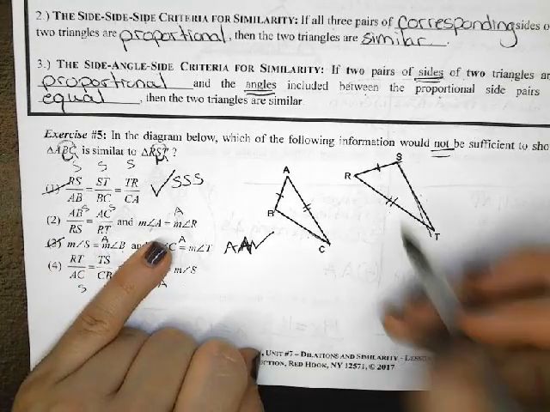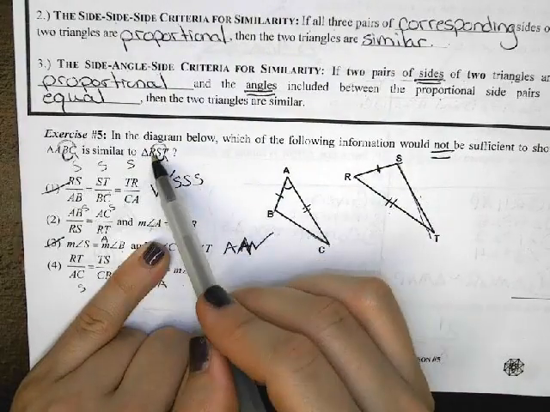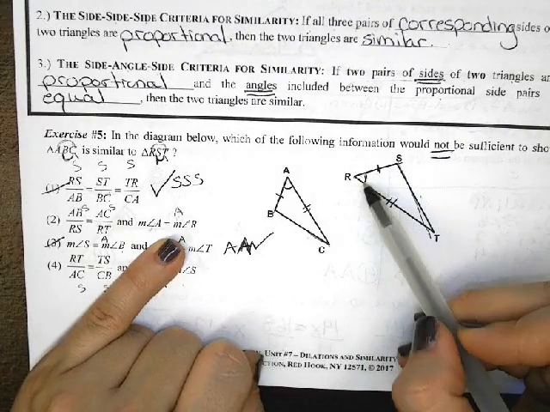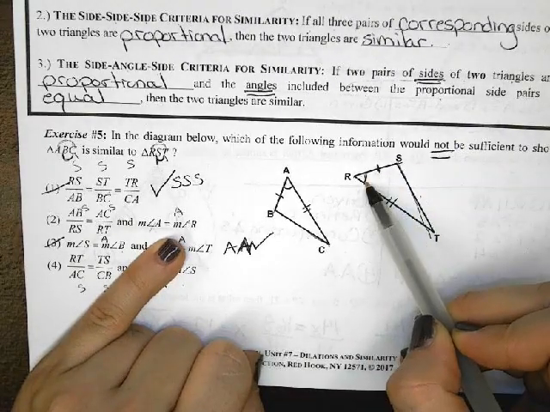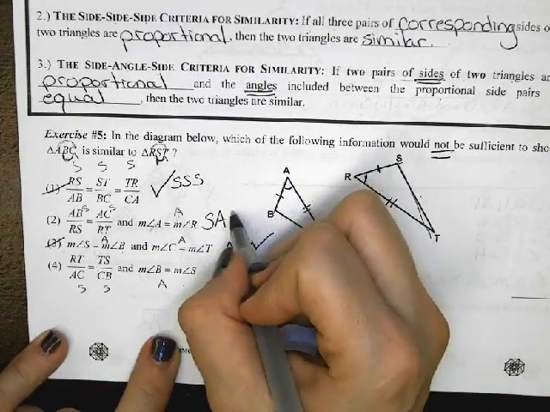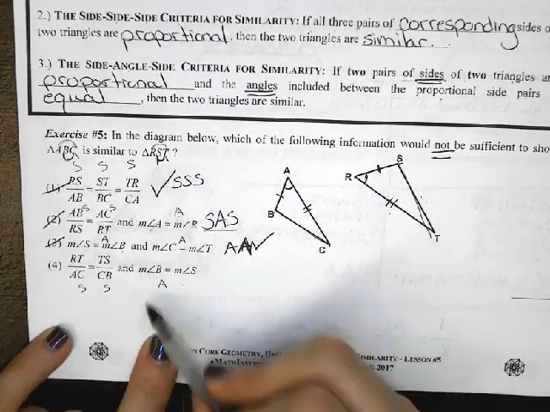Let's take this angle A. Yep, it matches to angle R. They're both in the first position. Now you have to ask yourself, is this angle in between these two sides? Yes, it is. So this is the side angle side theorem. Even though they didn't give it to us in that order, this is the order of it. Can't be that one. So let's check this one right quick.